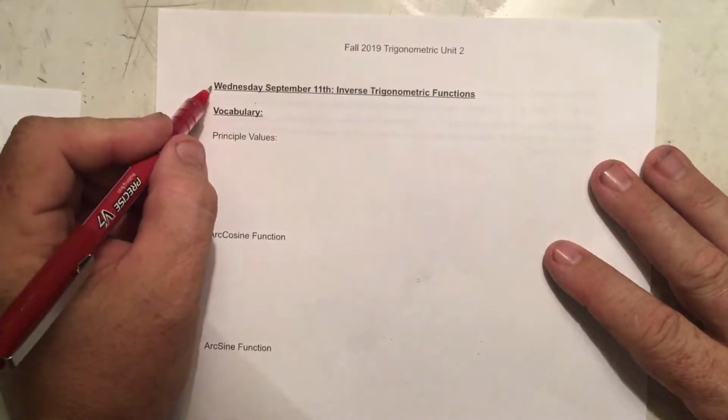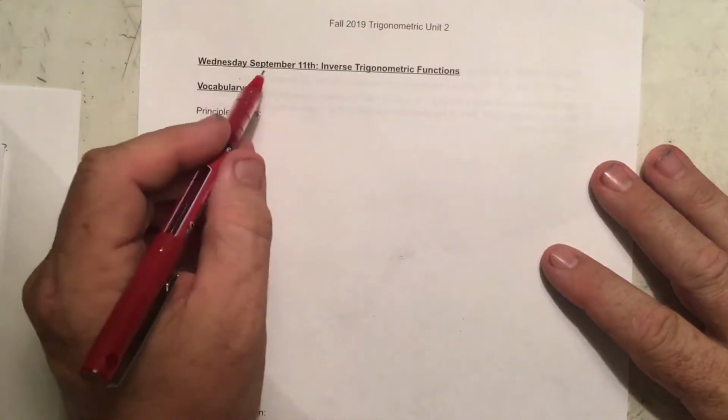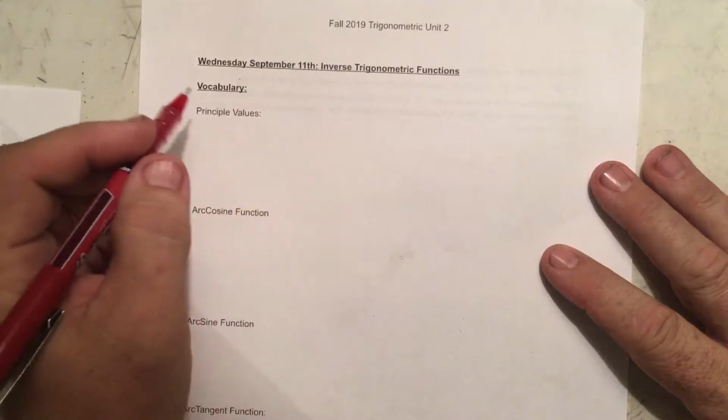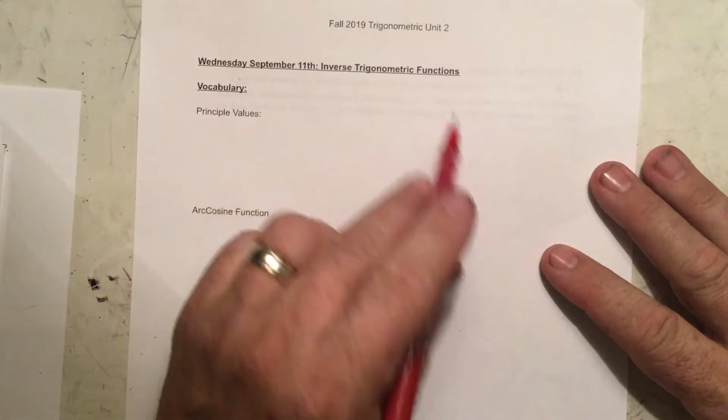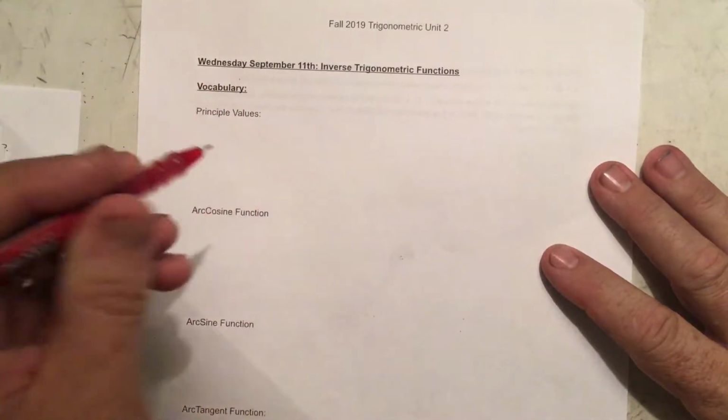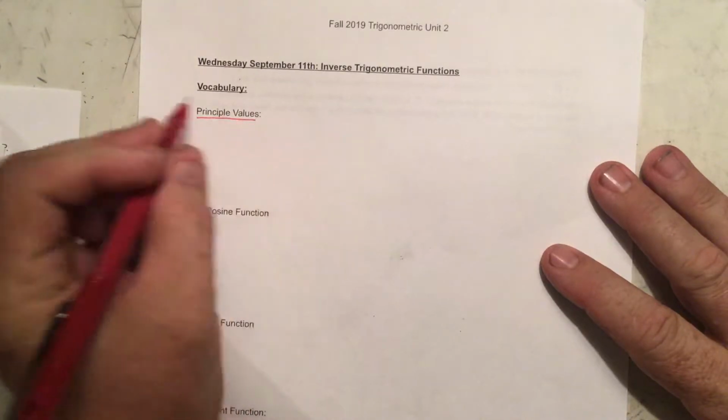So, we're going to get ahead of the game and we're going to start with Wednesday, September 11th. So, this is for Wednesday. We're talking about inverse trig functions. We've already done these before. But we're talking about principal values.